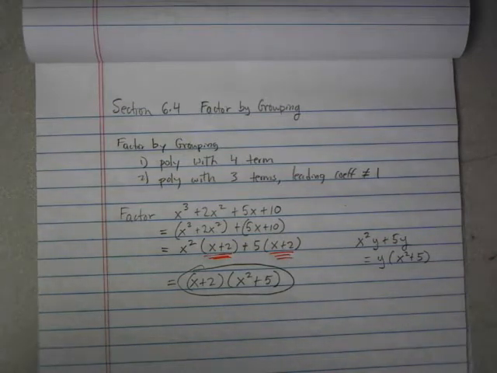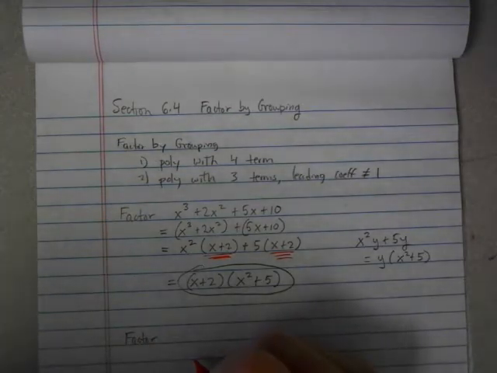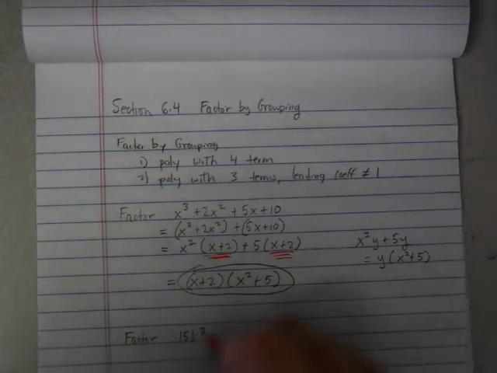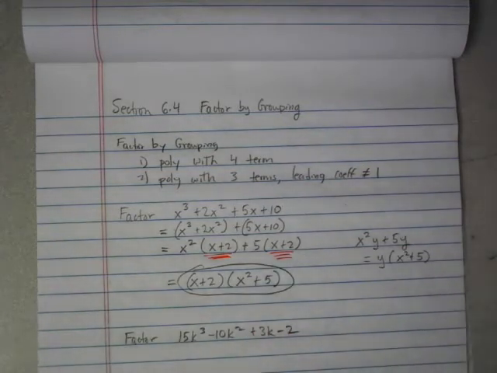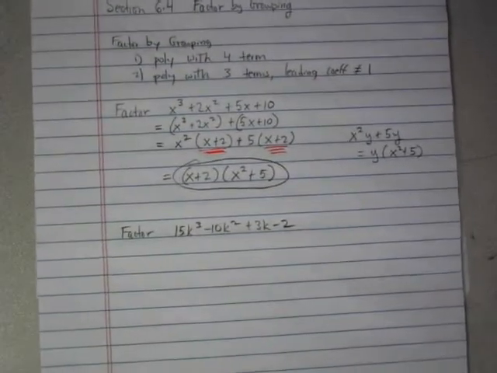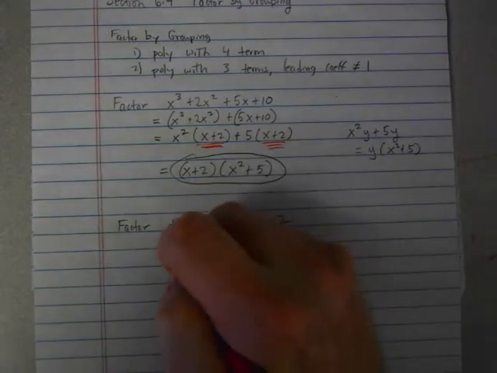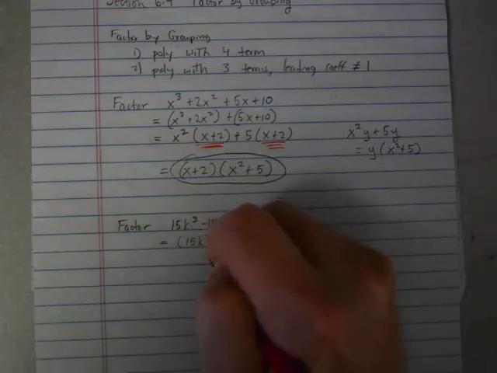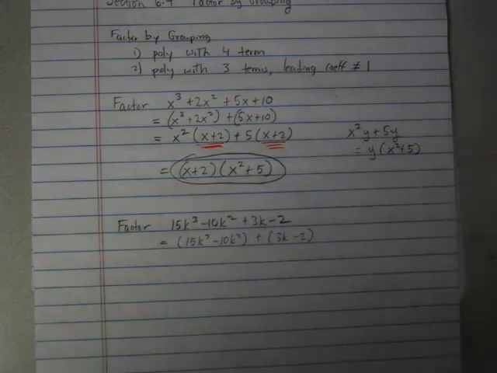Alright, let me try another one of those, and then I'll give one for you to try. How about factor 15k cubed minus 10k squared plus 3k minus 2. Alright, once again, I see the word factor. Whenever I see the word factor, the very first thing I always look for is a common term. I don't see any common term. And so, I notice next there are 4 terms, which tells me I'm going to try factor by grouping. So I put the first 2 in a group, and I put the second 2 in a group.